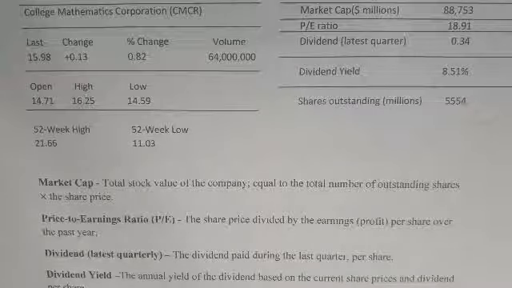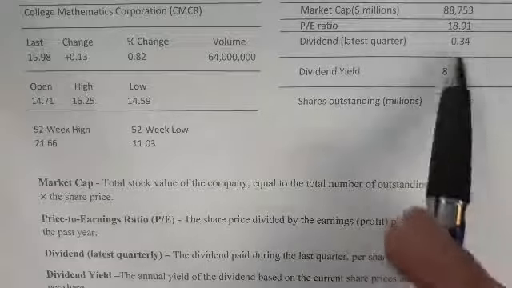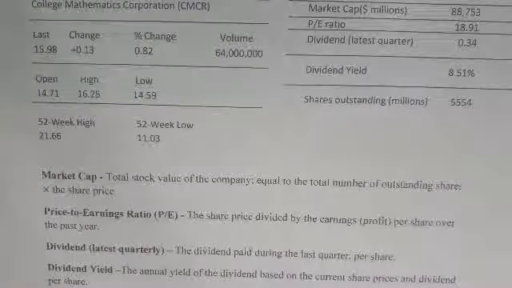The next thing is the dividend yield. That's the annual yield of the dividend based on the current share price and dividend per share. I didn't say it, but this 0.34, the dividend for the latest quarter, is the dividend per share.